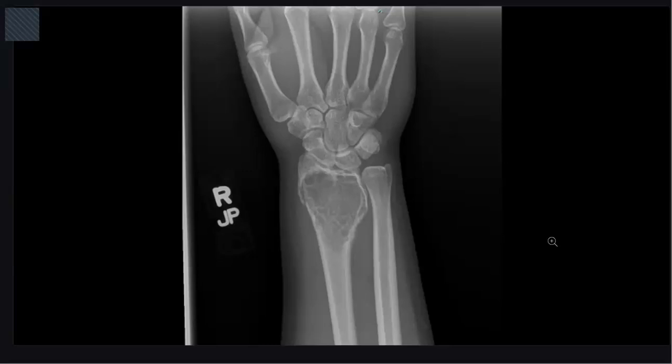Fibula, radius, ulna appear normal. Rest of the joints appear normal. So these findings are suggestive of a locally aggressive tumor, giant cell tumor, because the patient has a fused skeleton. So these radiographic findings are suggestive of giant cell tumor.